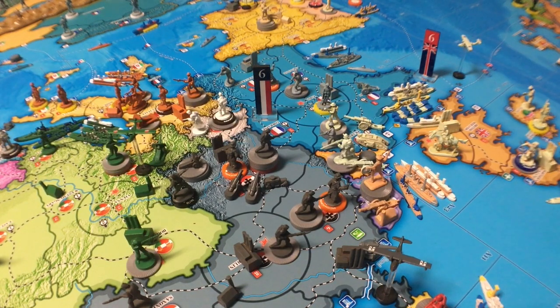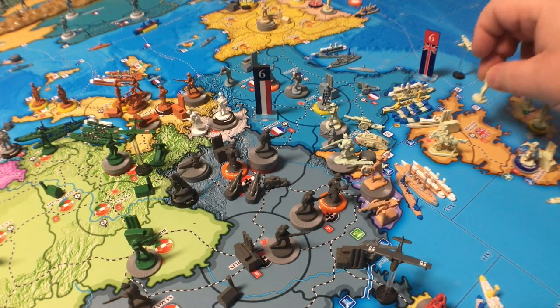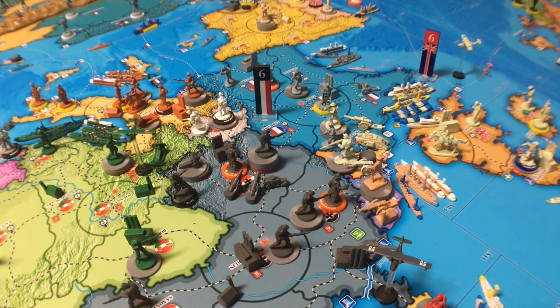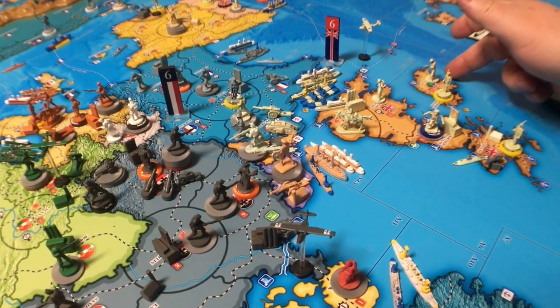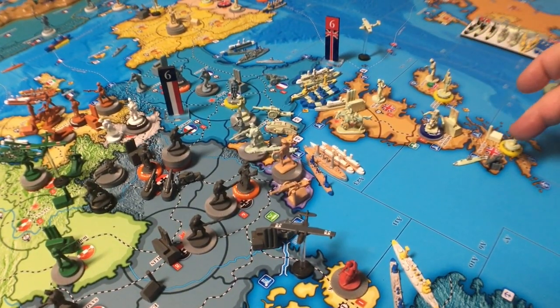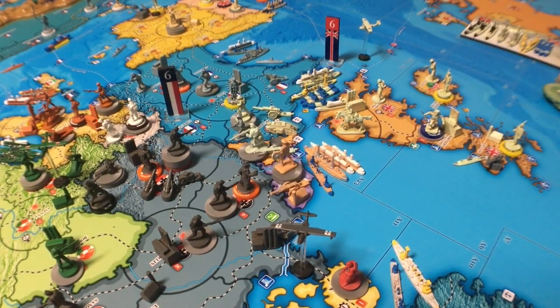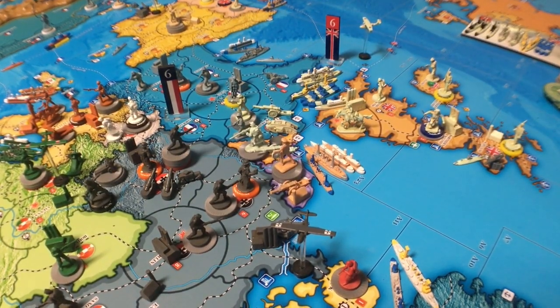We're going to rail a guy from northern England down to British Midlands. I guess you couldn't quite see him there. He had started down in Ireland here and he walked his way up to here and then he railed down this turn.